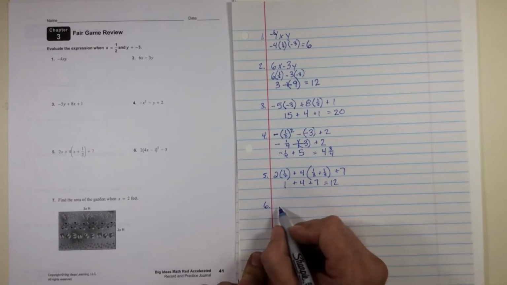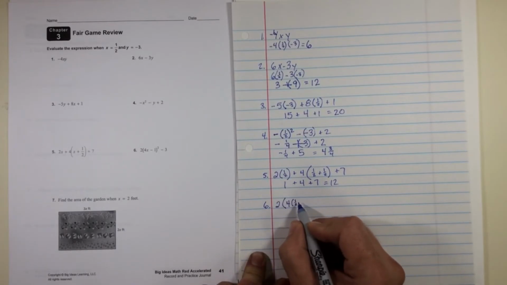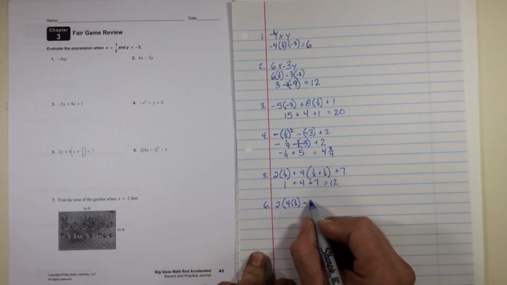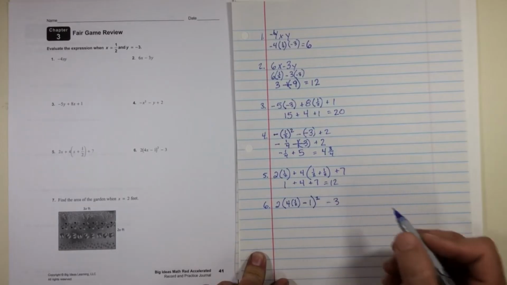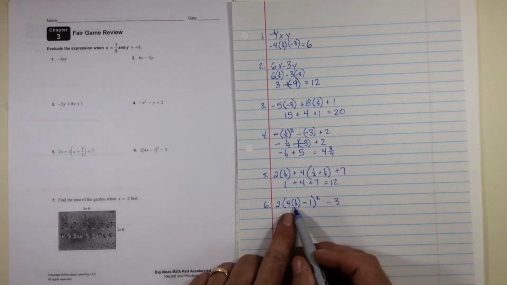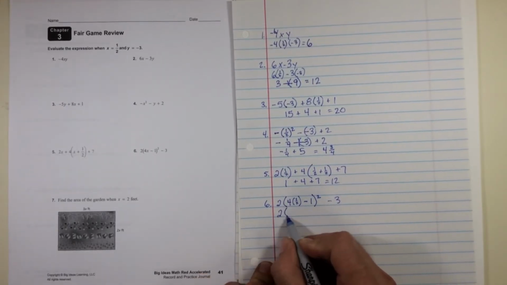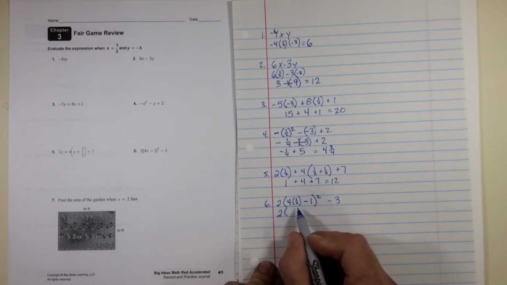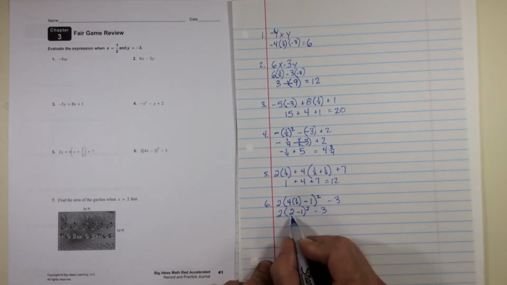Number 6, 2 times 4 times 1/2 minus 1 squared minus 3. Well, order of operations is going to tell us to do what's in here first. Order of operations tells us multiply before we do the addition and subtraction. So we've got 4 times 1/2 is 2 minus 1 squared minus 3. Still in parentheses, so now 2 minus 1 is, let me think, 1.